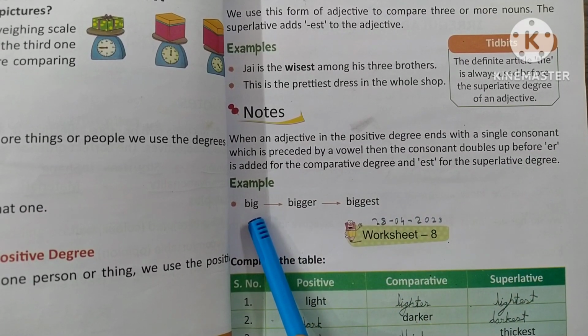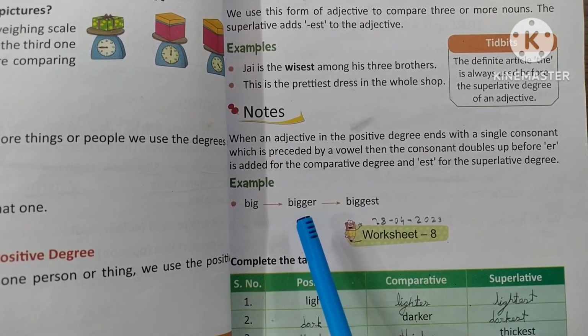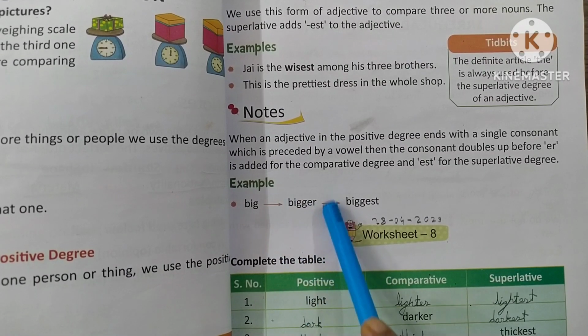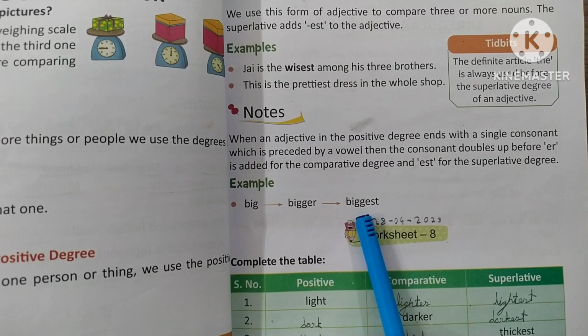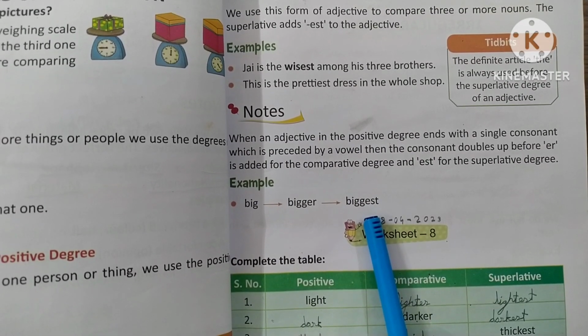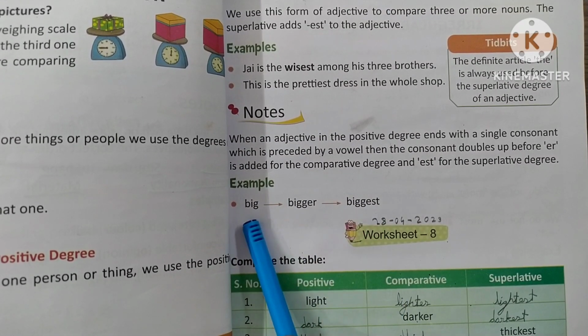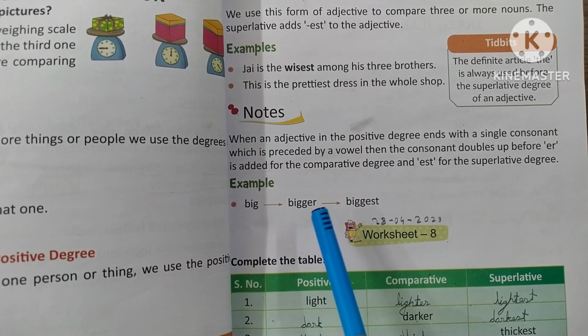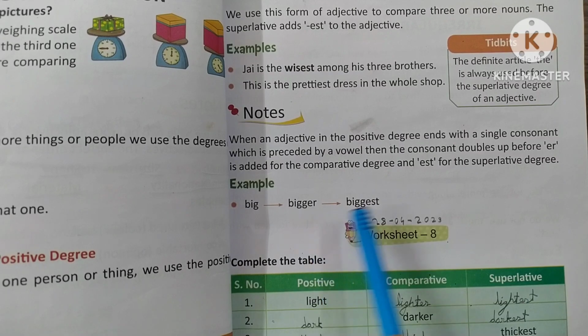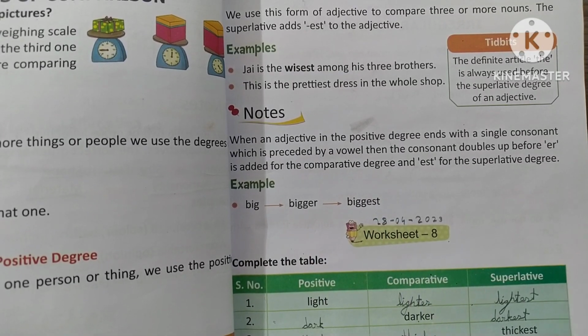So G, which is a consonant, becomes double GG, and we add ER for comparative, and it also doubles up for superlative, and we add EST for superlative degree. So big, bigger, biggest. What is happening? The consonant is doubling and we are adding ER for comparative and EST for superlative.